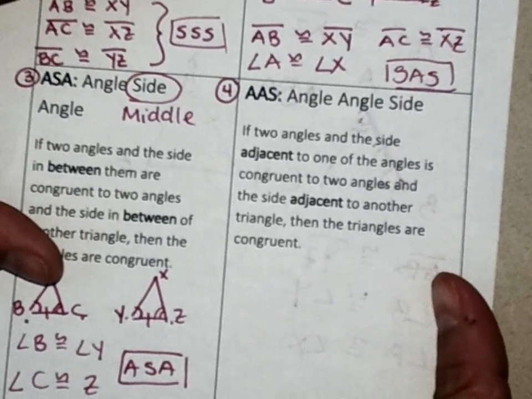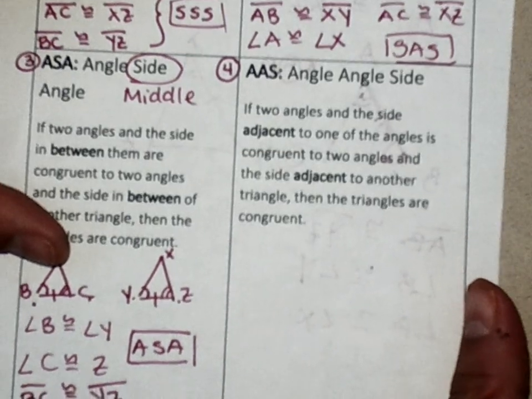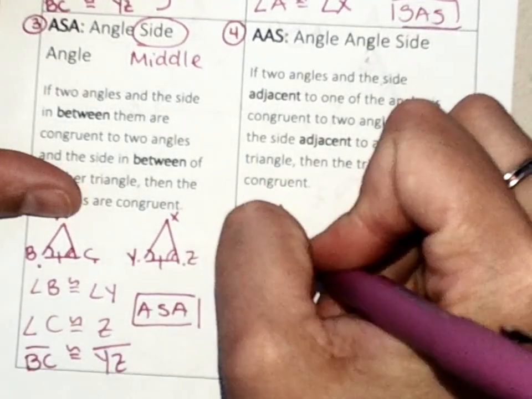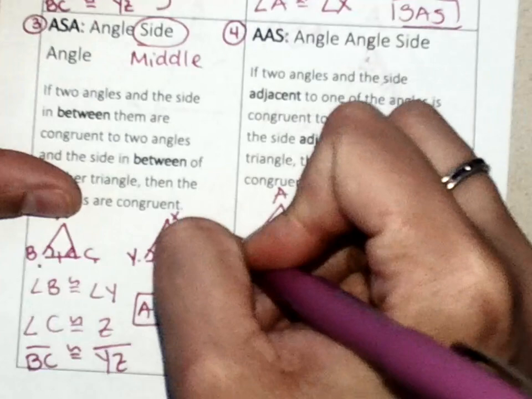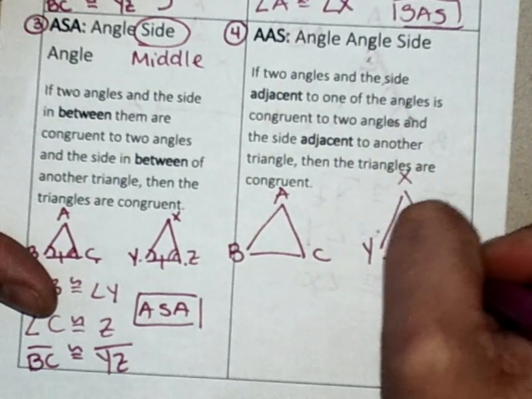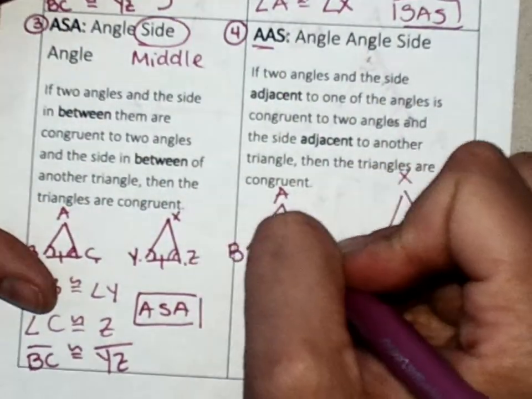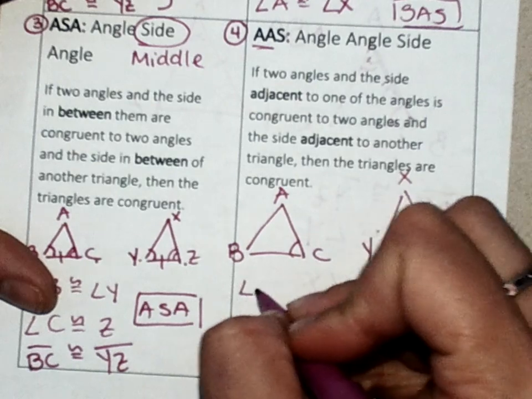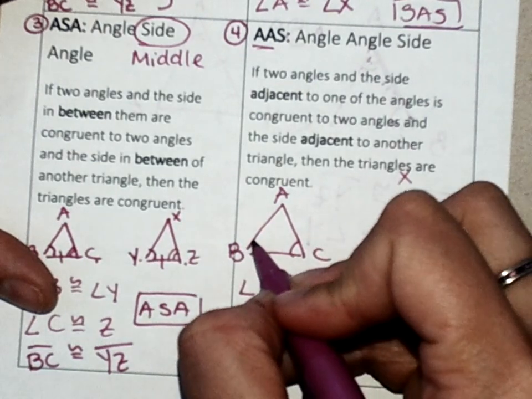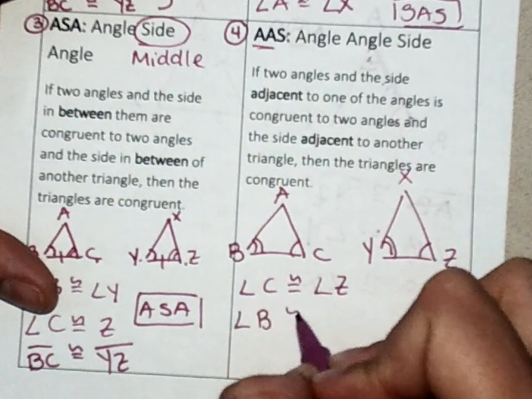Our last theorem is angle, angle, side. So this one's different from the last two. There's an angle in between an angle and a side. So let's draw a picture of this. A, B, and C, X, Y, and Z. So let's start with the two angles. Let's say we know that angle C is congruent to angle Z, and angle B is congruent to angle Y.